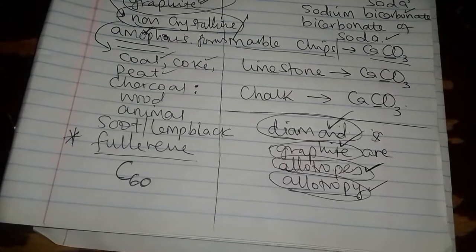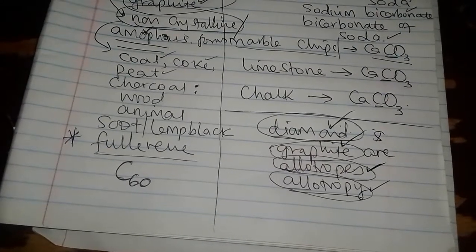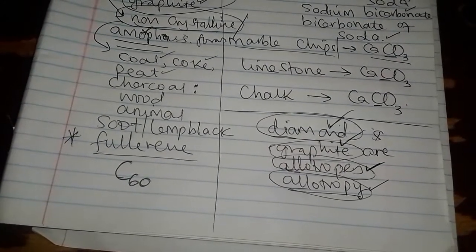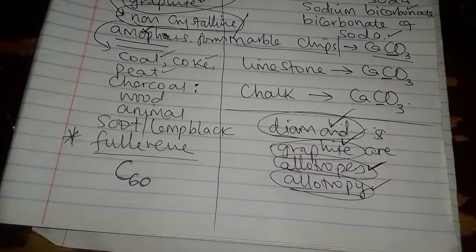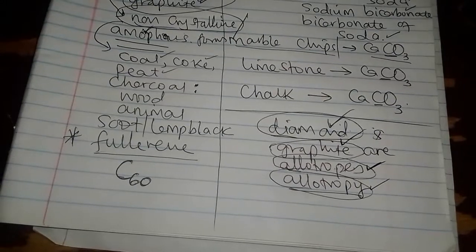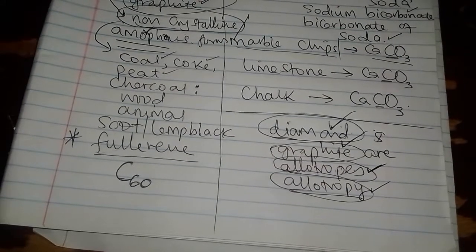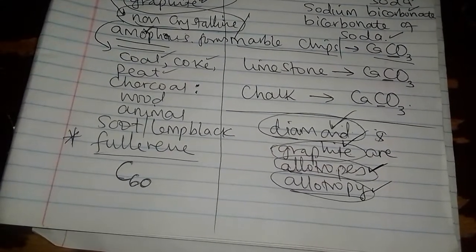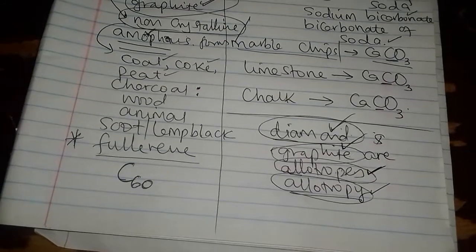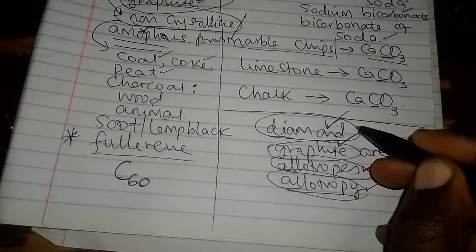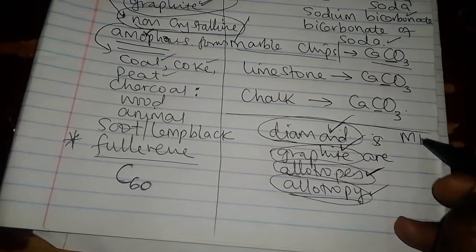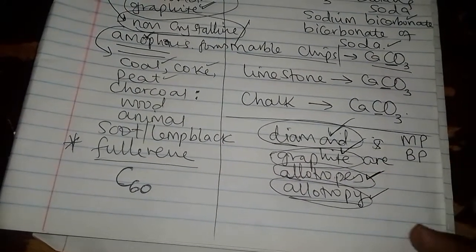Allotropy is actually a term that explains the existence of an element in different forms, in the same physical state, having the same chemical properties, but showing differences as far as their physical properties are concerned. Let me give you a practical example. If I talk about a physical property like melting point and boiling point, look at this.